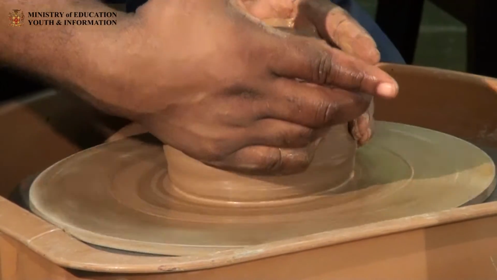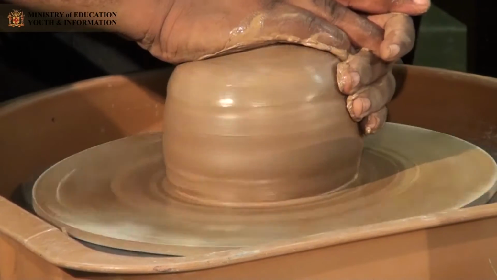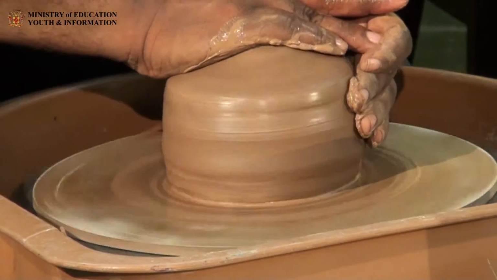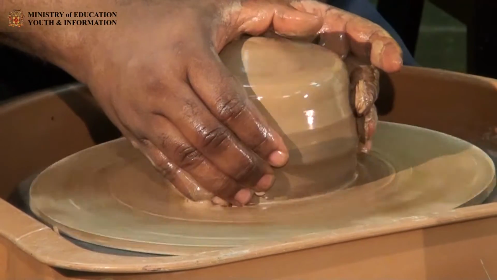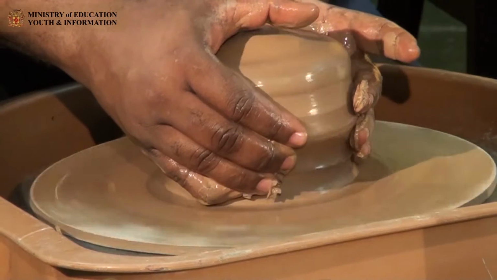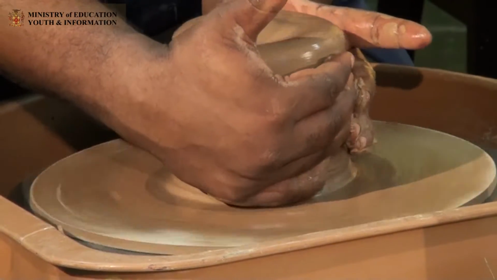Okay. Then I'm going to press down a bit on the head of it. Add a little bit more water. And the water is a form of lubrication.